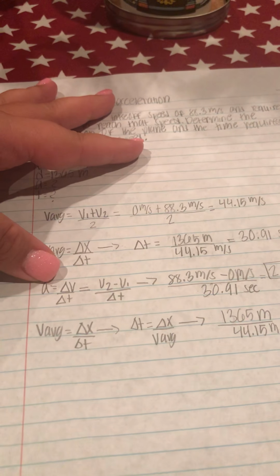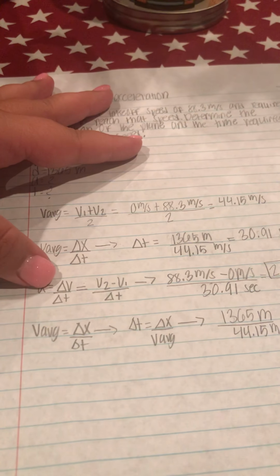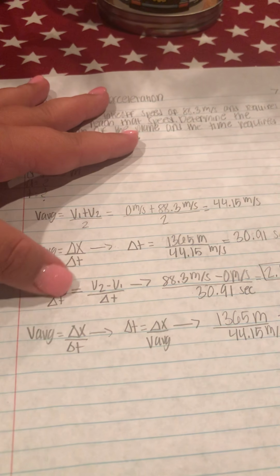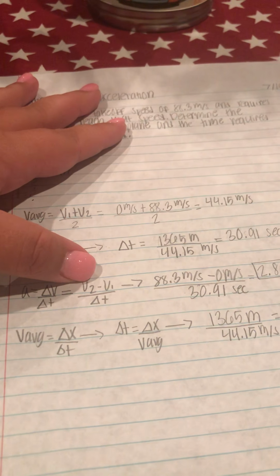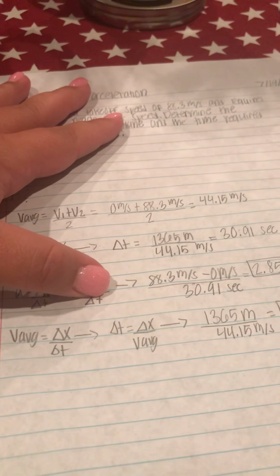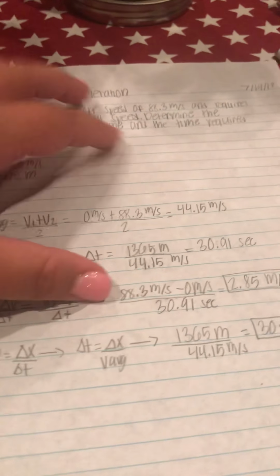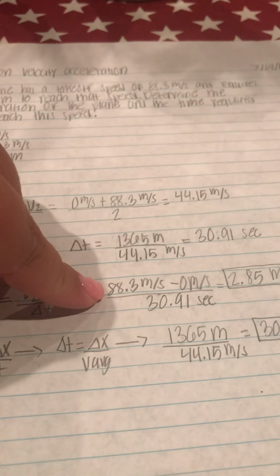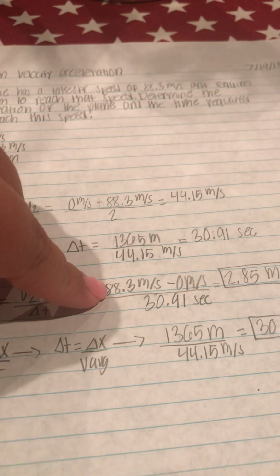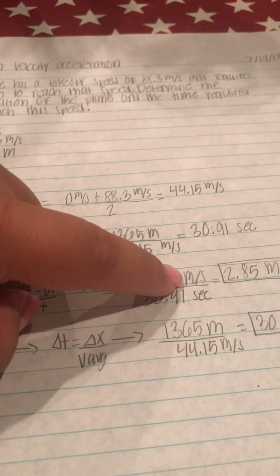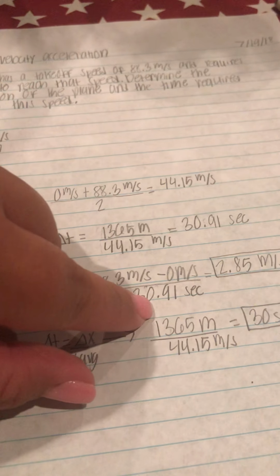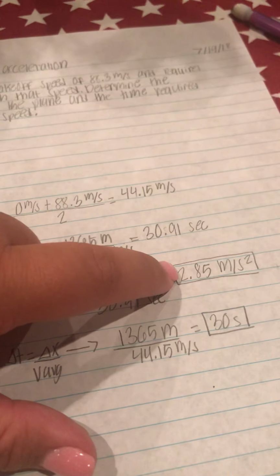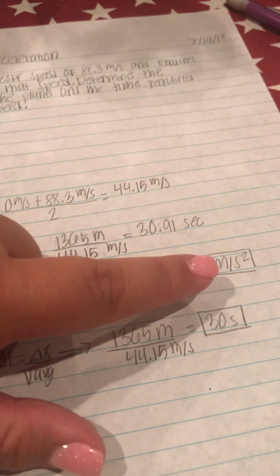We're going to take what we got and put it into the acceleration formula, which is acceleration equals change in velocity over change in time, which ends up being velocity 2 minus velocity 1 divided by time. So we're going to take the velocity they gave us in the problem, which is 88.3, and subtract 0 meters per second, divided by the time we got up here, which is 30.91 seconds, which gives us 2.85 meters per second squared as the acceleration.